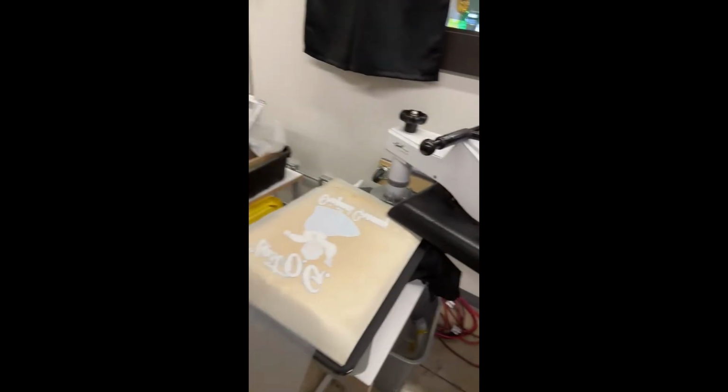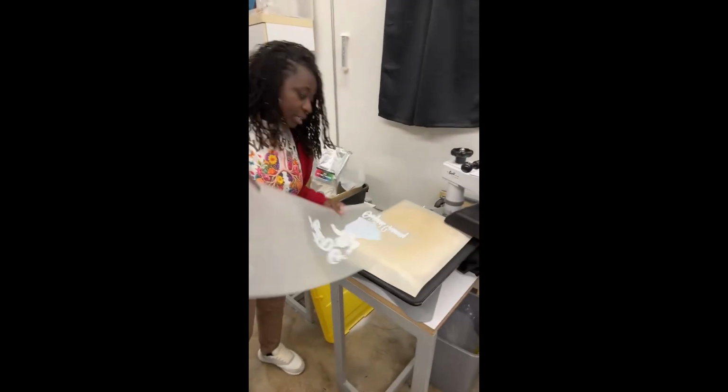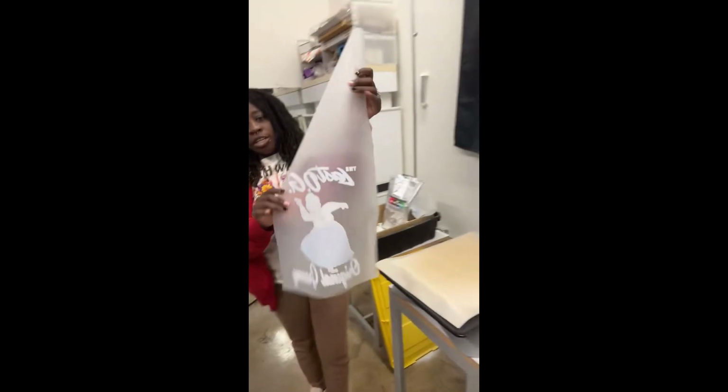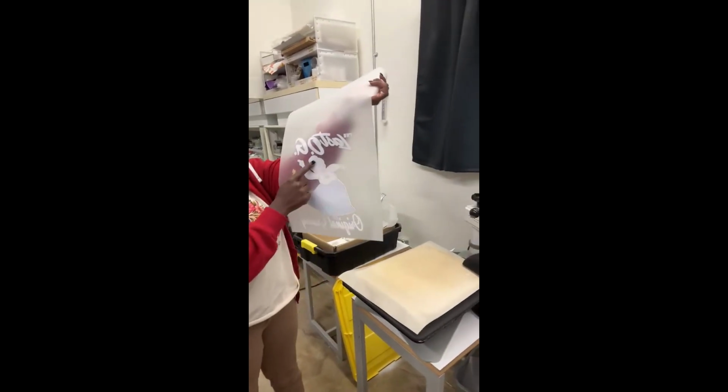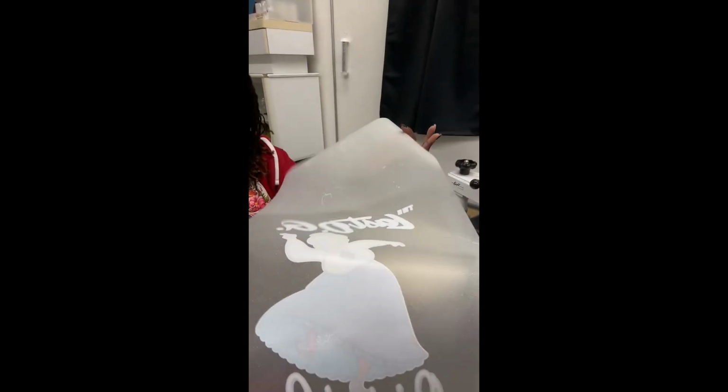Come a little closer. We're in an open space here where it's okay. But this is how it looks once it's cured all the way, with a rubber coat on the back of it. So maybe in the light you can see it shining.